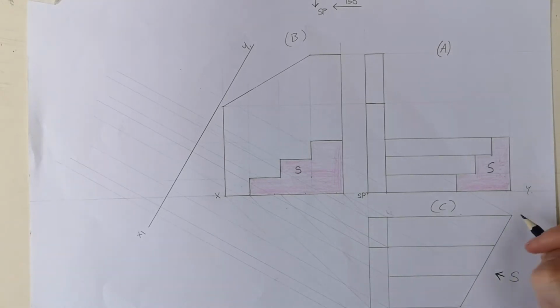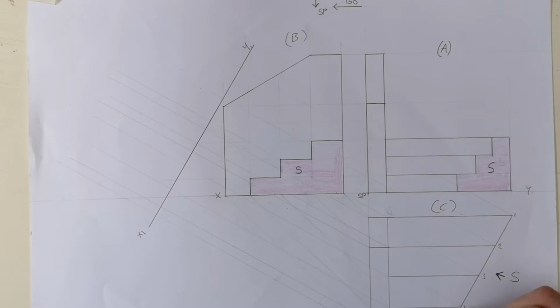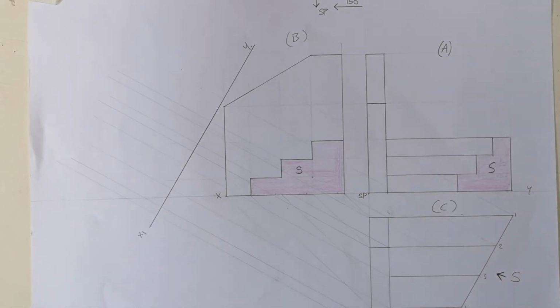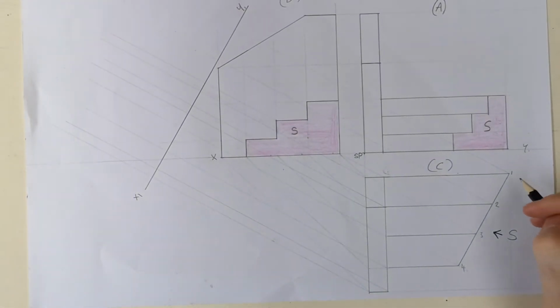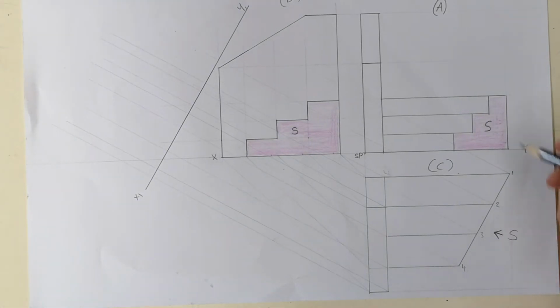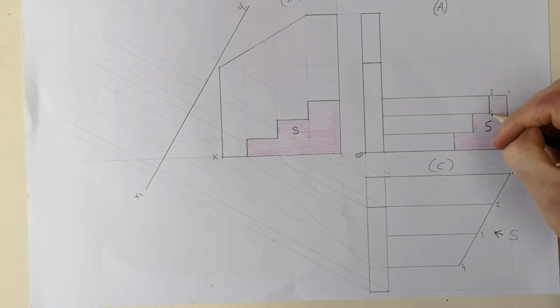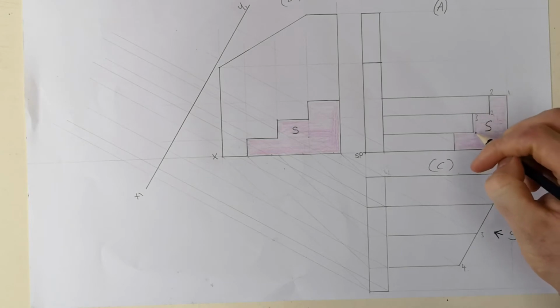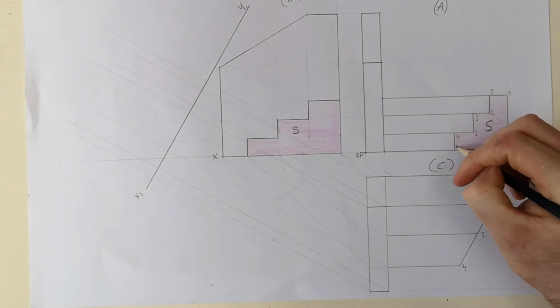I'm going to call these points 1, 2, 3, 4 down at S in the plan. If I look at them now in my elevation, this is 1, 1, 2, 2, 3, 3, 4, 4.